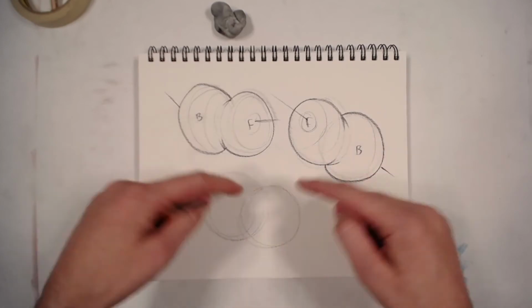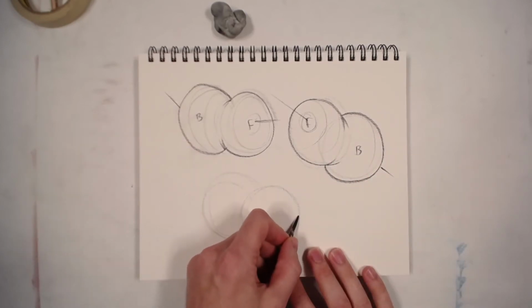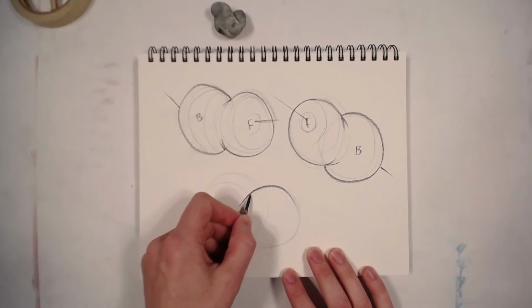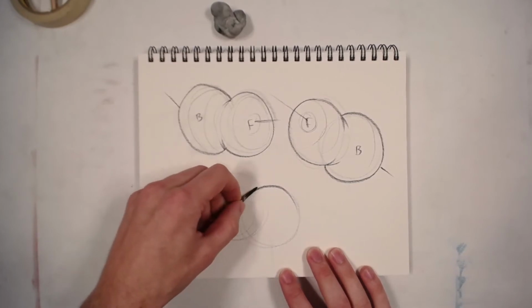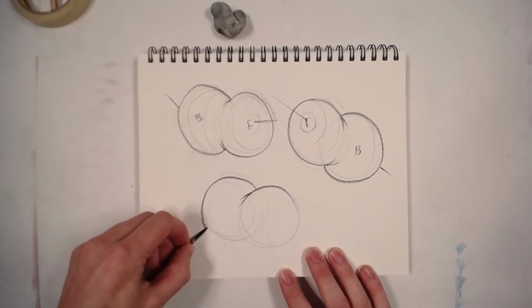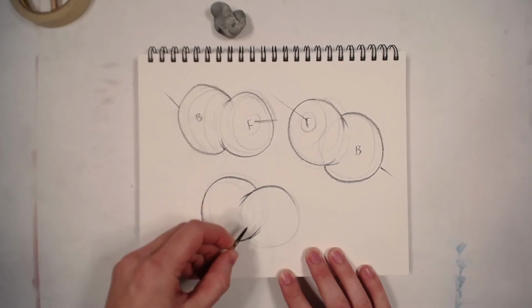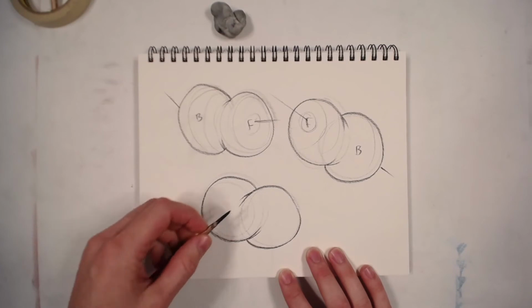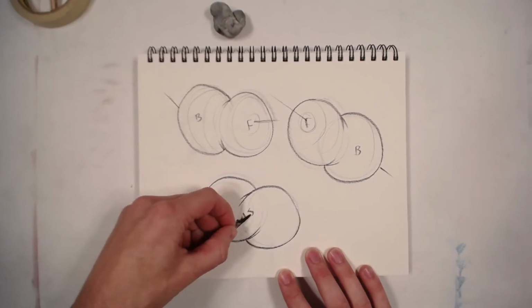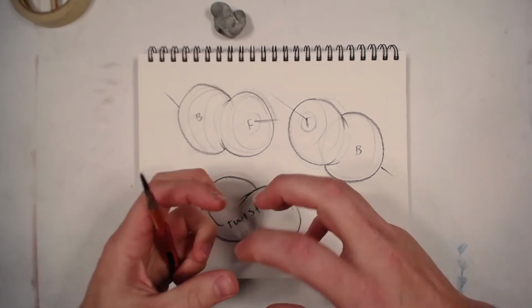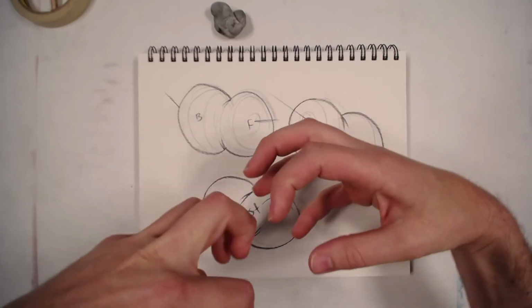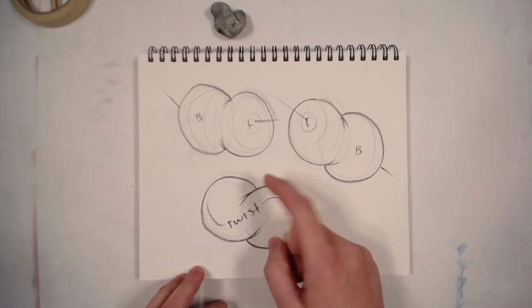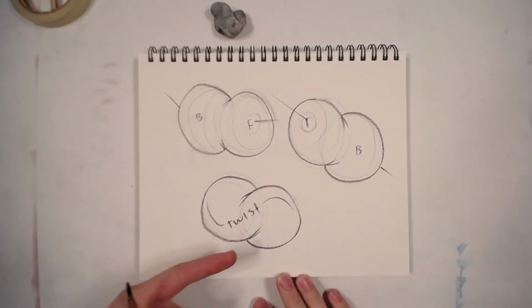Well, let's combine both of these, where this mass overlaps there and there. Now we get something that's more of a twist. That's going to feel like it's twisting or like a mass bunched up, folding. And that's just this overlap facing this way and this overlap facing that way.